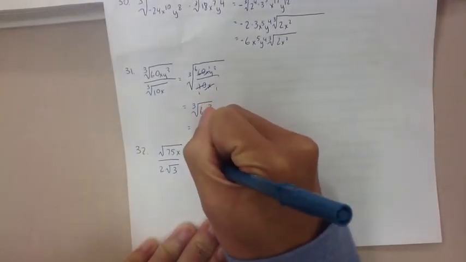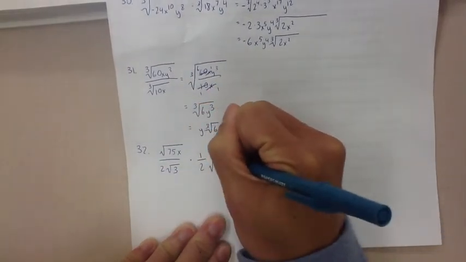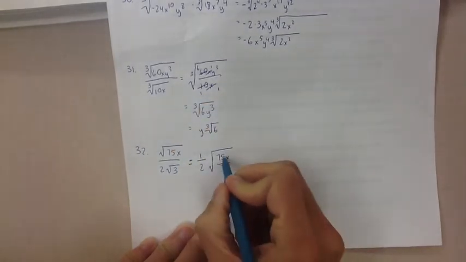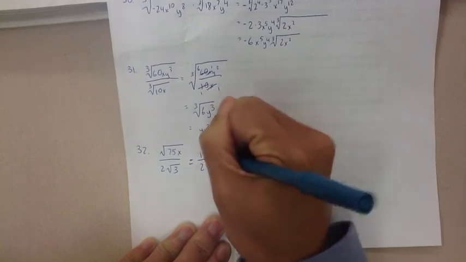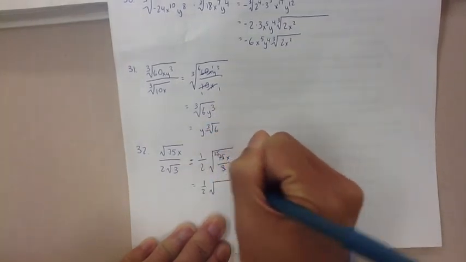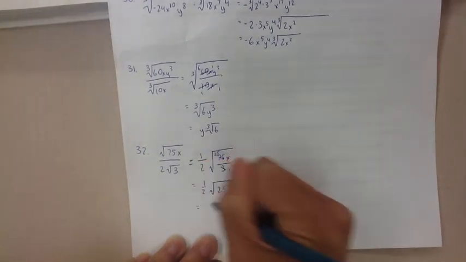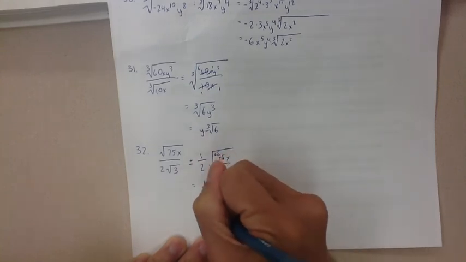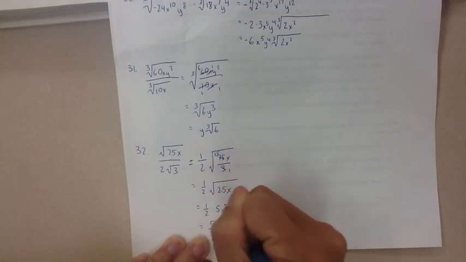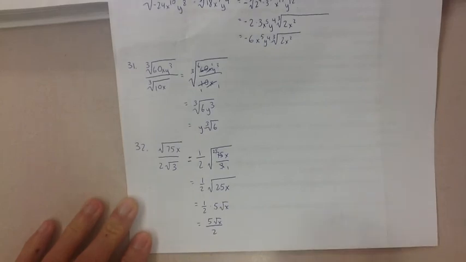Well, I still have my 1/2. I'm going to keep that separate. Put all of this under the same radical, so 75x over 3. 75 divided by 3 simplifies to 25. So this is 1/2, and since this is 1, I no longer need that 1 under the denominator, is root 25x. The root of this is 5. 1/2 times 5 root x, and I can just simply put that all over 2.